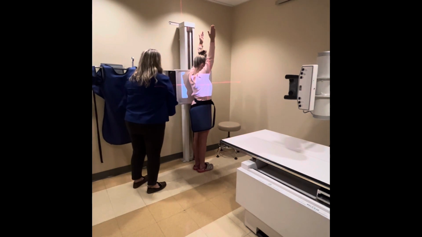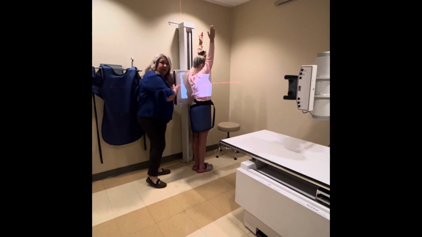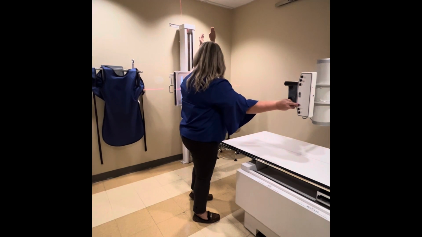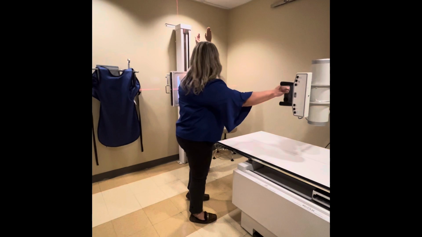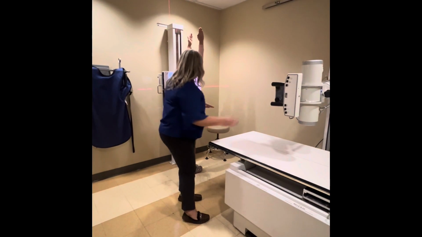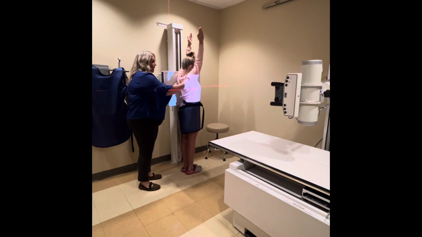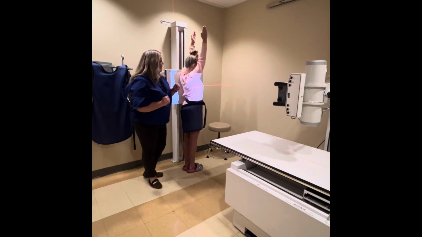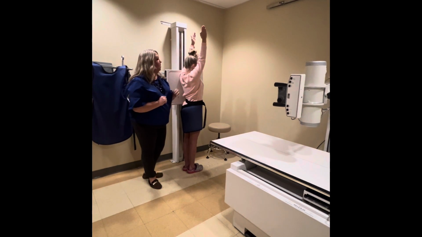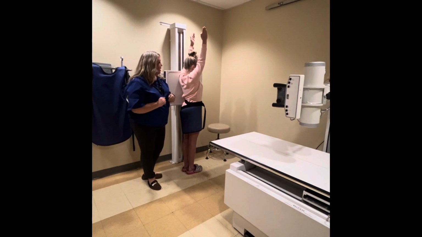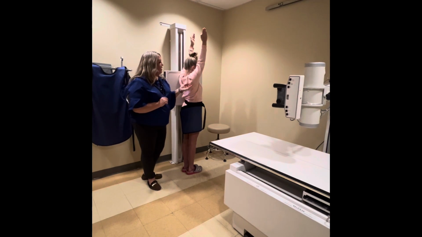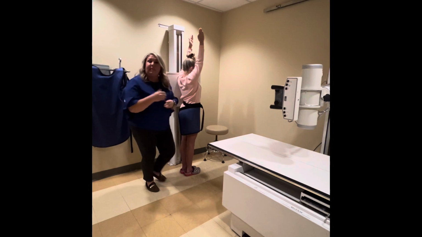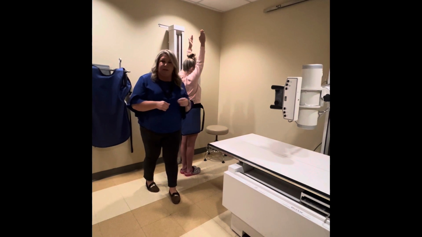And because I've dropped down our wall bucky, I also need to drop down our central ray so that we still have our two-part alignment. I'm going to change the collimation and we are good to go. So it'll be the same breathing instructions as before. I'm going to have you take a big breath in and blow it all the way out. And another big breath in and hold it. You can go ahead and breathe. And then we would shoot our exposure while she had that second big breath in.